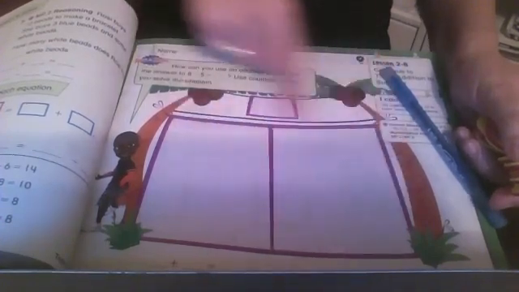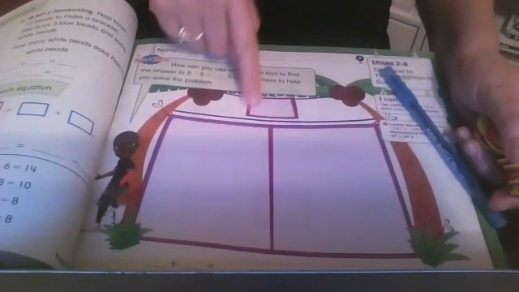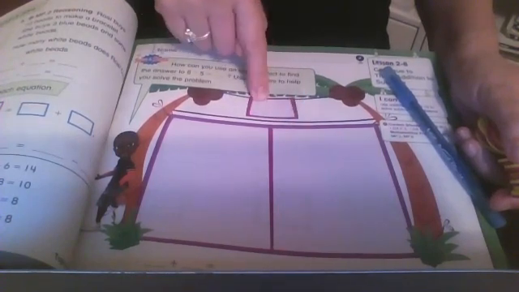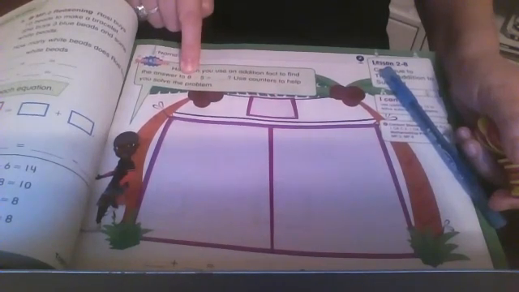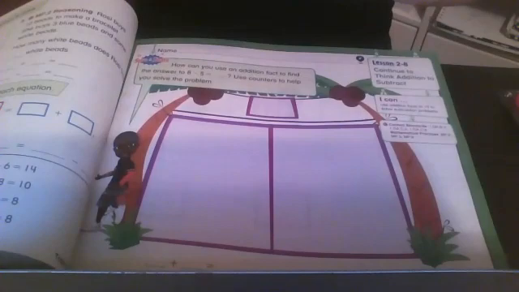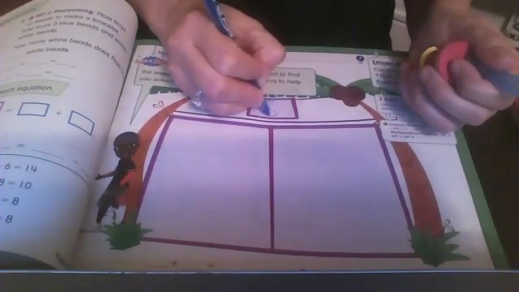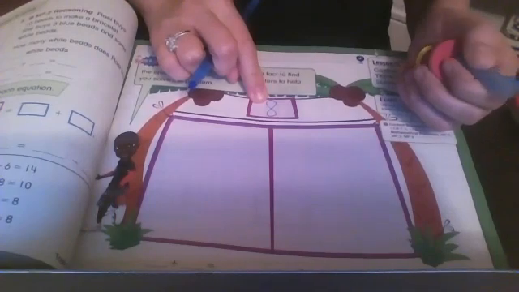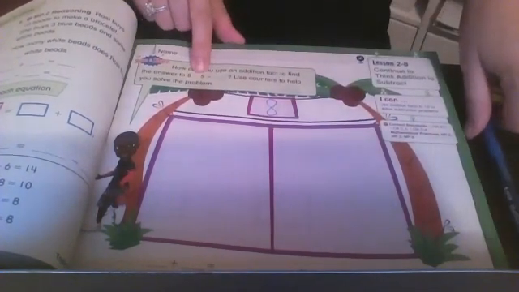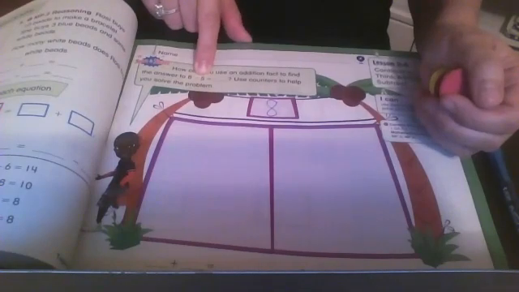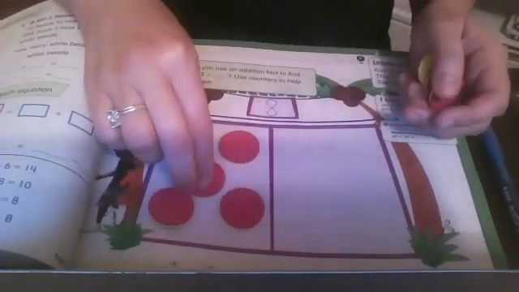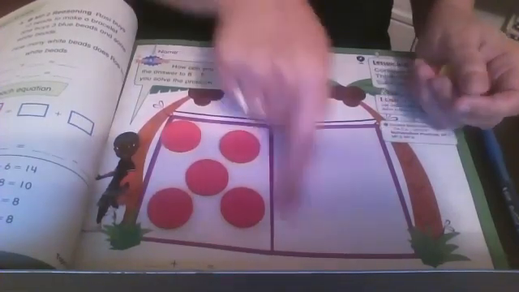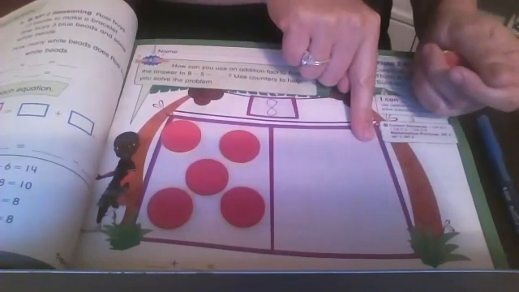Okay, now as I look at this parts to whole chart, I know that what I have here in the whole is always the biggest number, right? So that means that 8 has to be the whole for this parts to whole chart. So I'm going to go ahead and write that in here. You can do that in your book too. Okay, I also know that what I'm taking away is going to be one of my parts. So I'm going to put in here 1, 2, 3, 4, and 5 because I'm taking away 5. All right, that just leaves part 2 left.